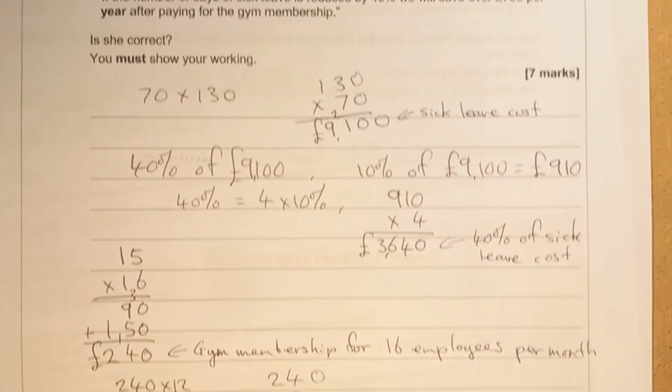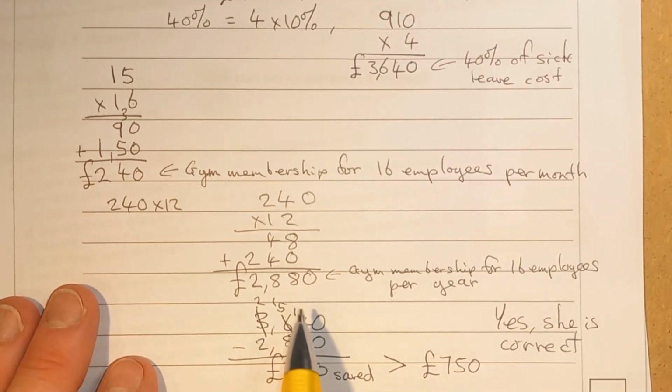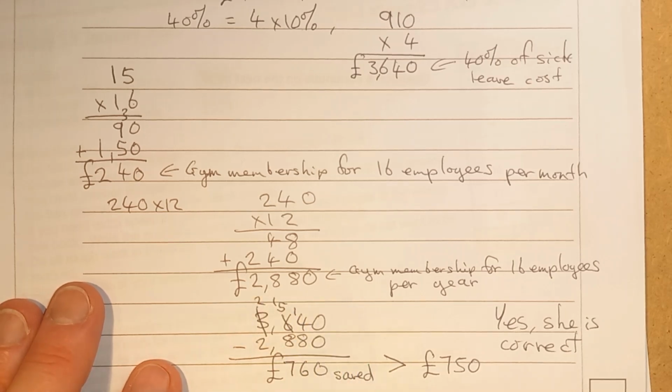So we then said, well, how much is the gym membership? Worked that out for the full year. Took the difference between the sick leave cost and the gym membership and worked out that it was slightly more than the £750 saved, which she mentioned in her quote.